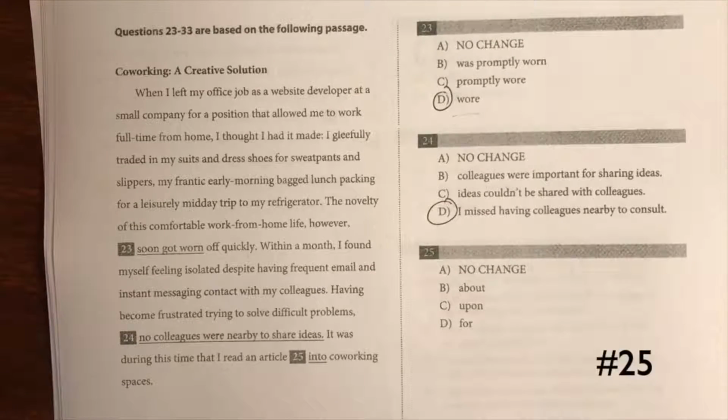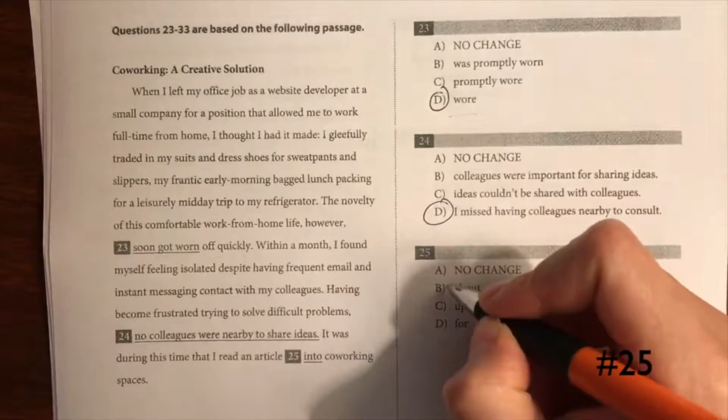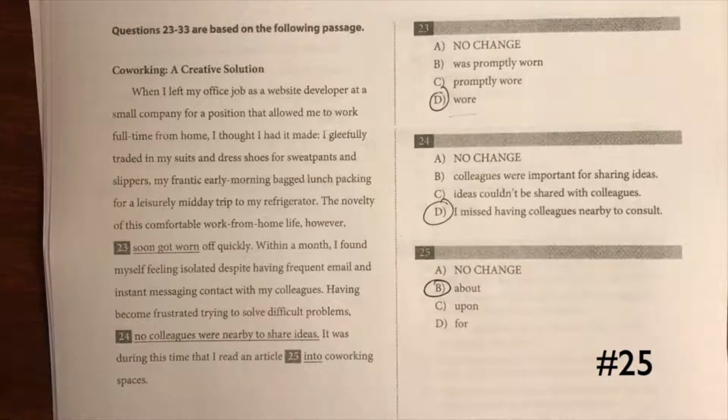Question 25 wants us to revise: "It was during this time that I read an article into co-working spaces." So in this case, we have use of the wrong preposition. You can read into something, but you don't read an article into something. You read an article about co-working spaces. So in that case, the answer choice would be B. So you don't read an article upon co-working spaces or read an article for co-working spaces. In this case, the article is describing the spaces, so it's talking about it.